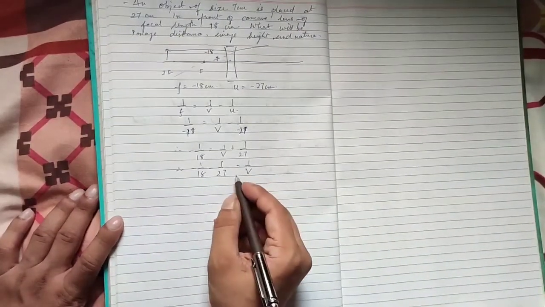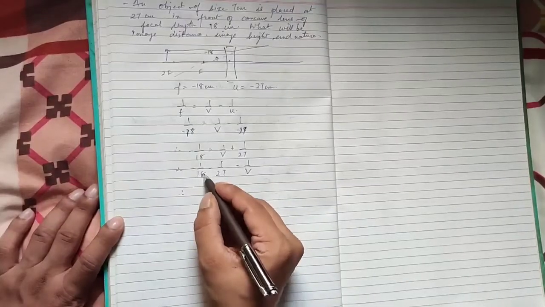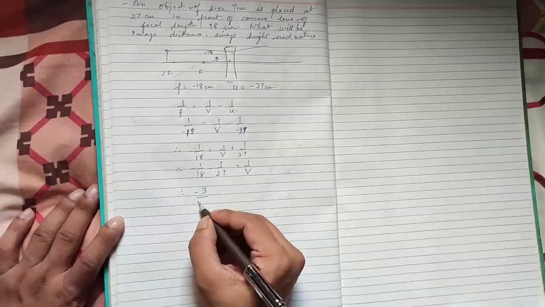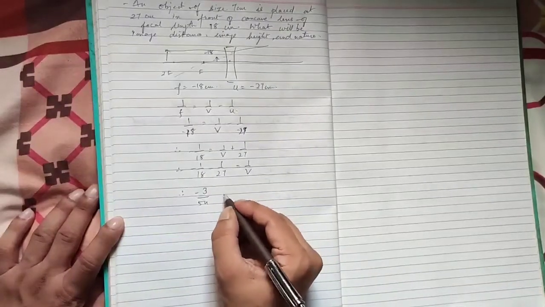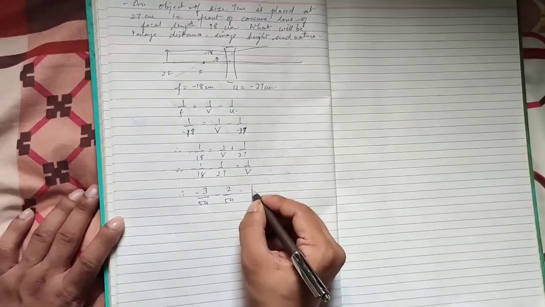Now the LCM is 54 for these two, so the next step will be 18 into 3, so it becomes minus 3 upon 54, and 27 into 2, so it becomes minus 2 upon 54 equals 1 upon v.